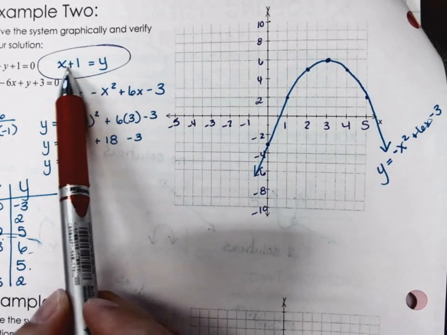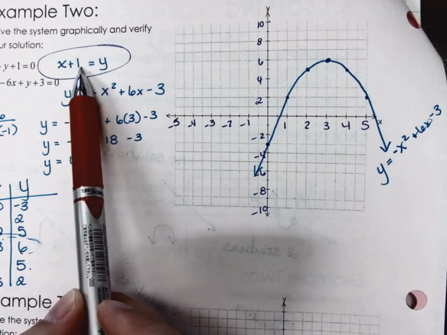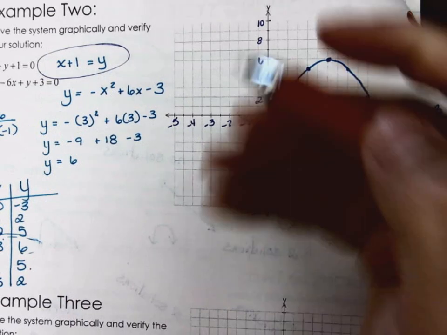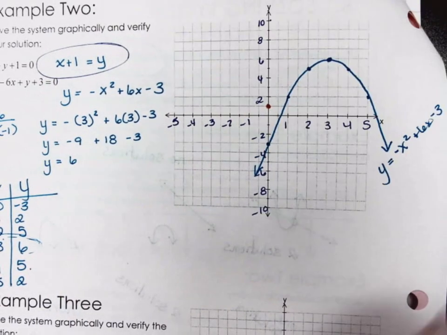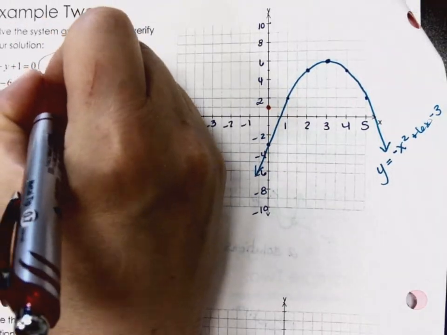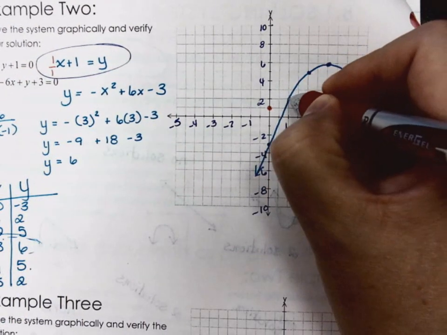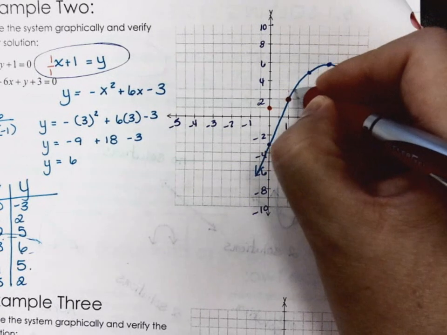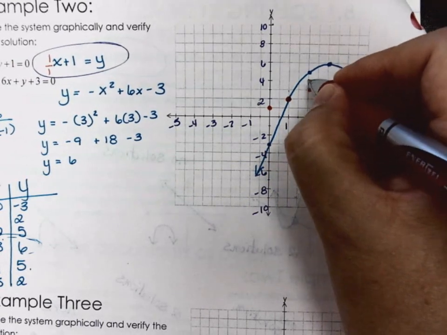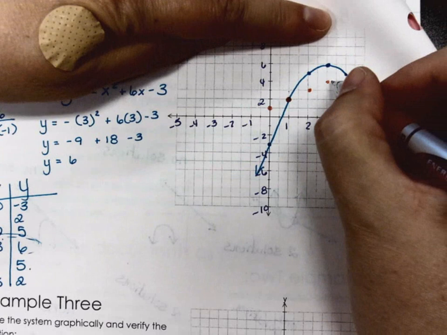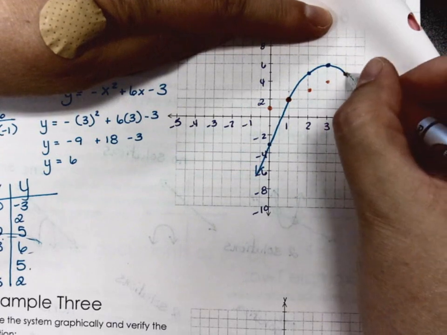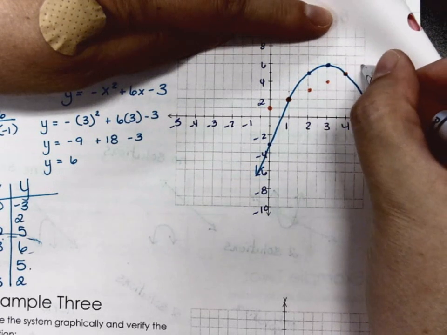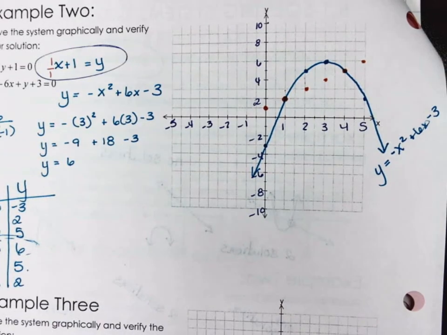Okay, now we're gonna graph this one. So, when I'm graphing a linear equation, I'm gonna start with my y-intercept, which is at 1. And then my slope is 1 over 1, so I'm going up 1, 1 to the right, up 1, 1 to the right, up 1, 1 to the right. All right, and we should get a linear equation happening there.